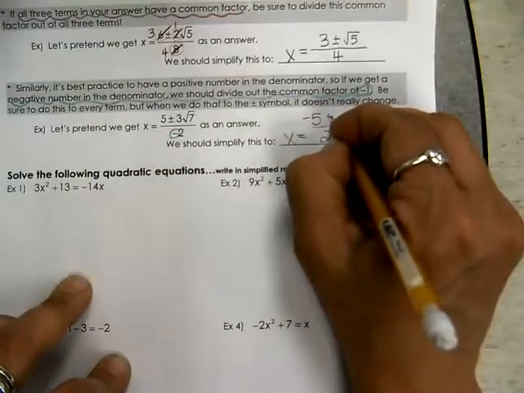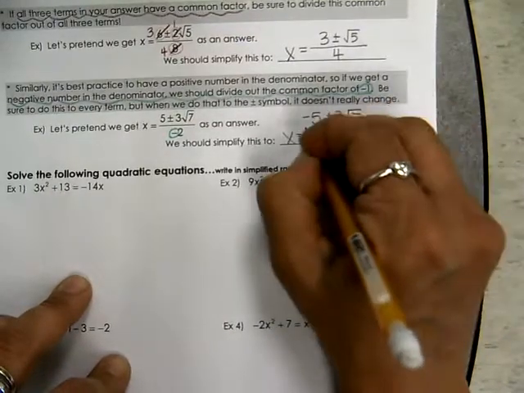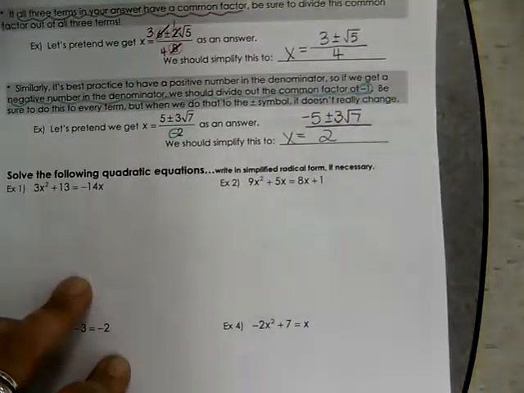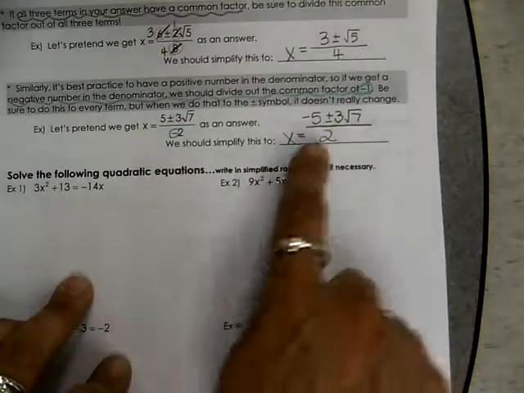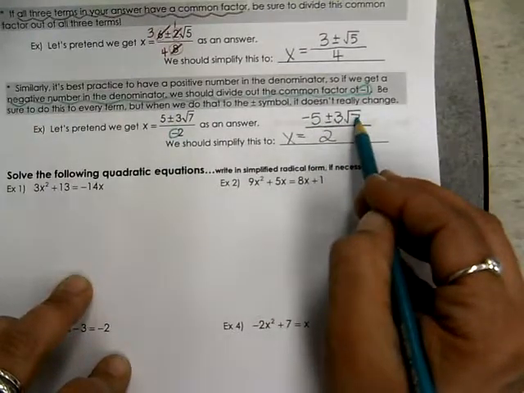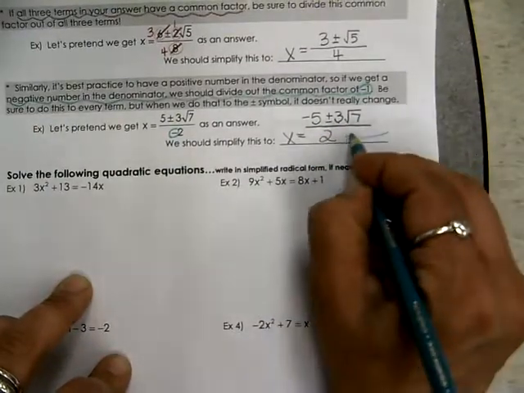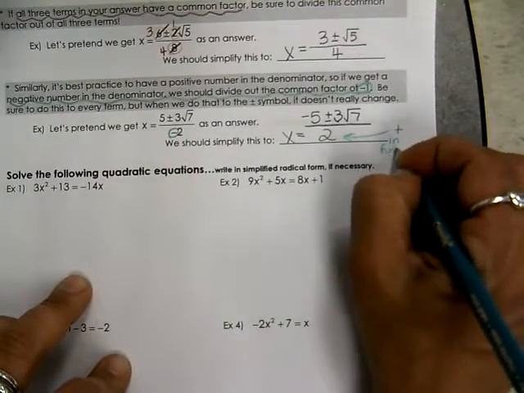The plus or minus changes to a minus plus, which we really should write as plus or minus because there's not a minus plus symbol. 3 root 7. So our new answer is -5 plus or minus 3 root 7 over 2. Notice that there's a positive in the final answer, okay?